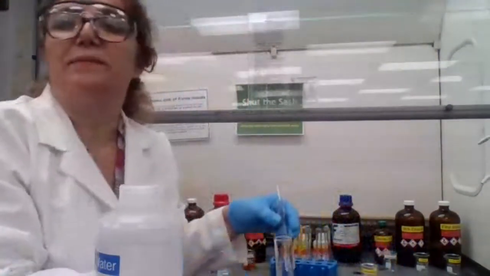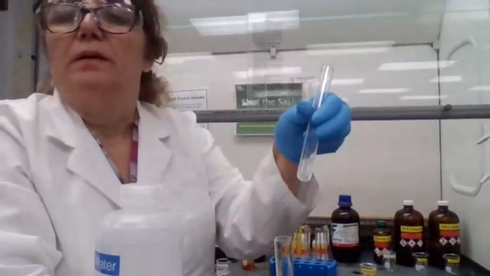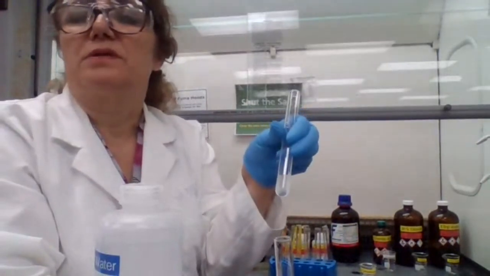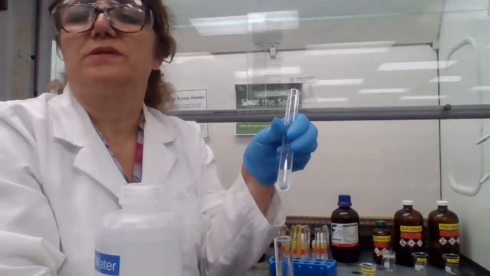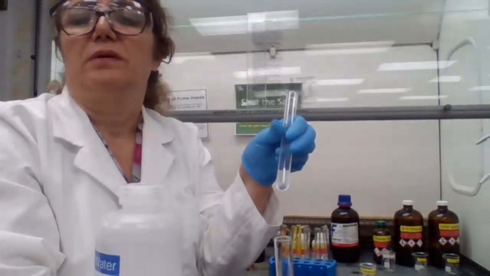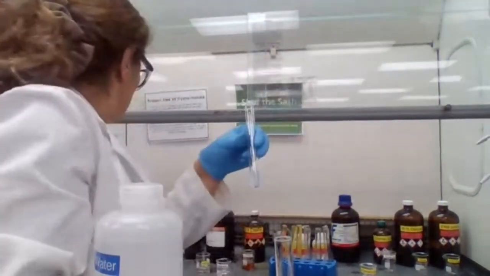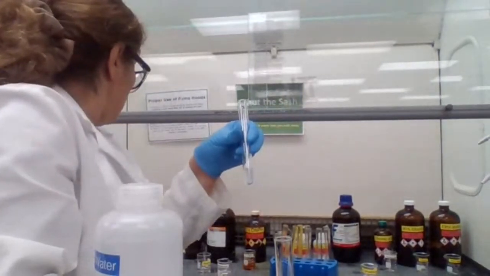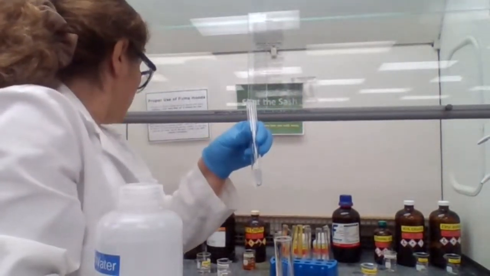What was the next step? Was the acetophenone insoluble? What does it mean? This is the cyclohexanone.